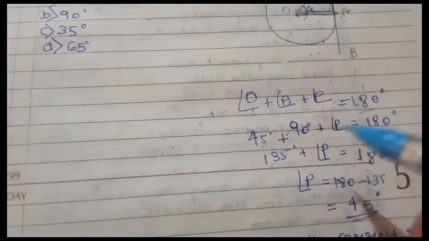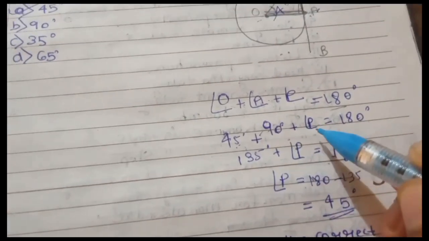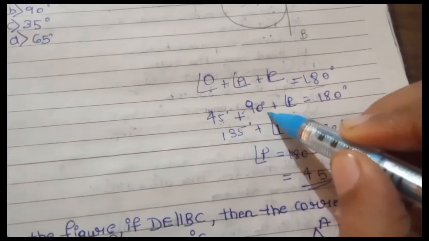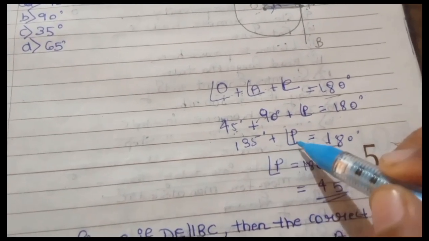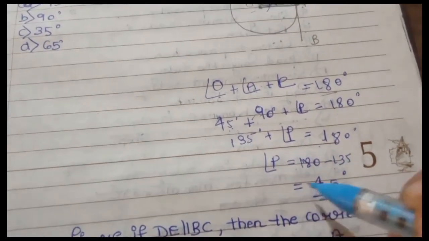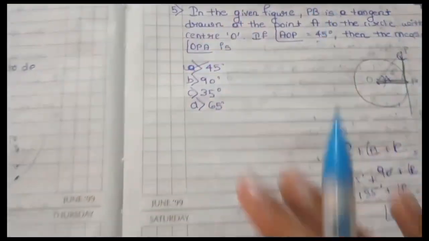So right angle triangle is nothing but 90 degrees plus angle P equal to 180 degrees. So 90 plus 45, 135, plus P equal to 180. Angle P equal to 180 minus 135, which is equal to 45 degrees. So the correct option is A, 45 degrees.